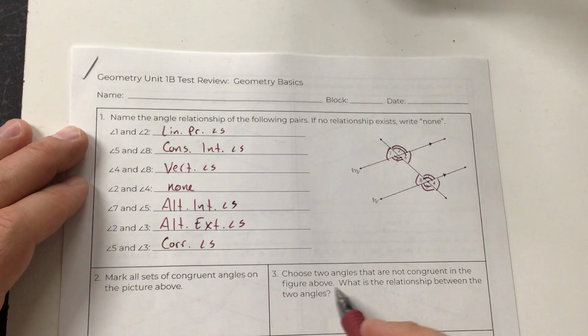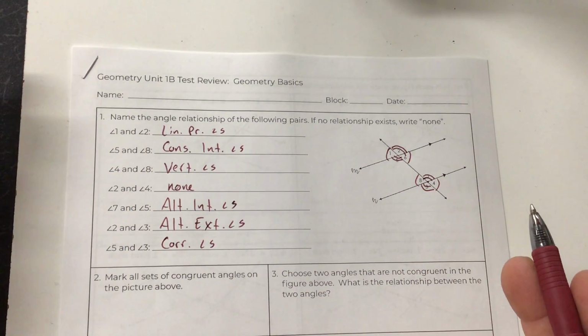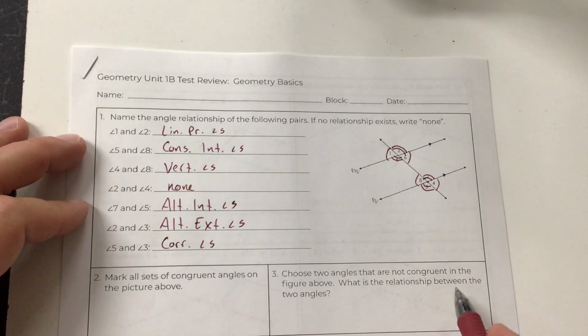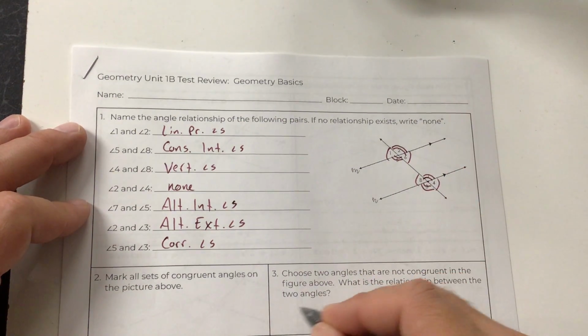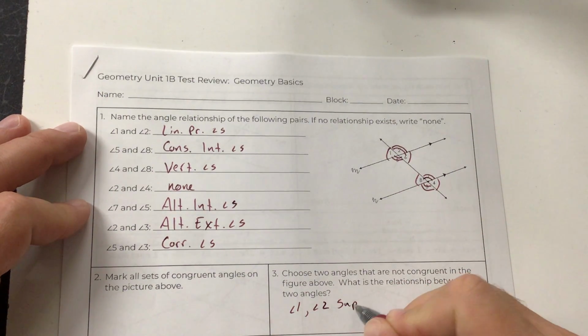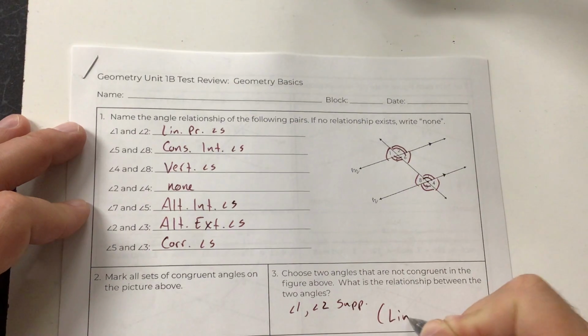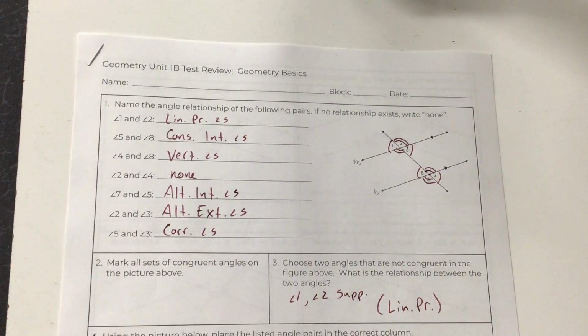Okay, for number 3, it says to choose 2 angles that are not congruent, so one of the single markings, one of the doubles, and give their relationship. So I'm just going to pick 2, like the 1 and the 2 here. Okay, angle 1 and angle 2. Okay, they are not congruent. They are supplementary because they are a linear pair. Okay, and you could have chosen a lot of different options here. I just happened to choose that one.